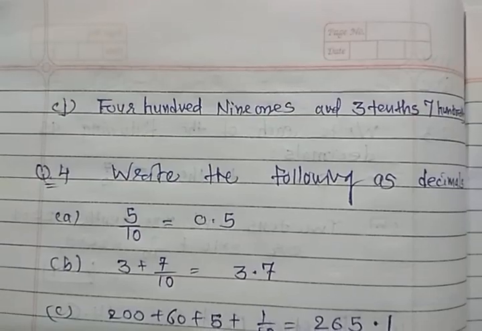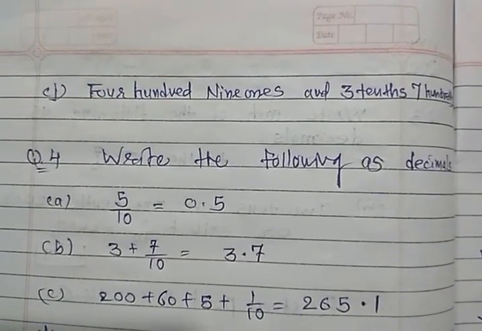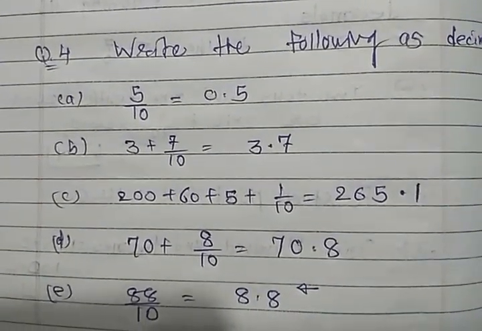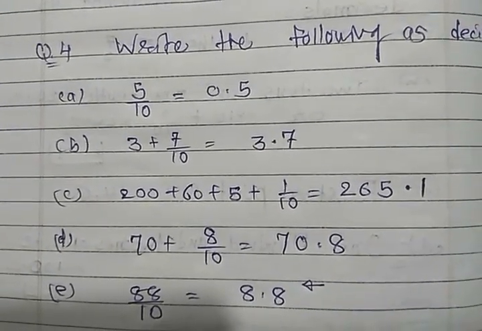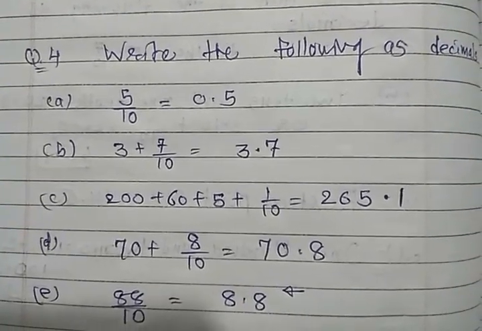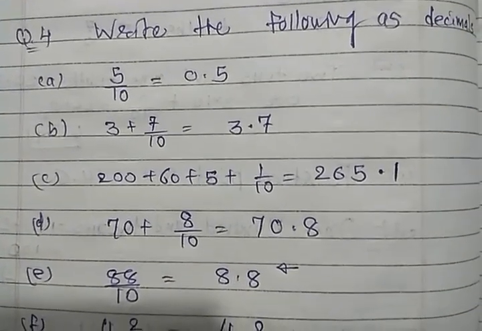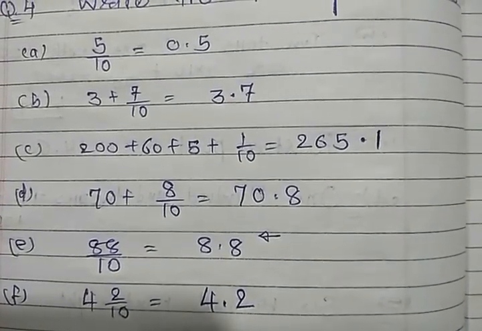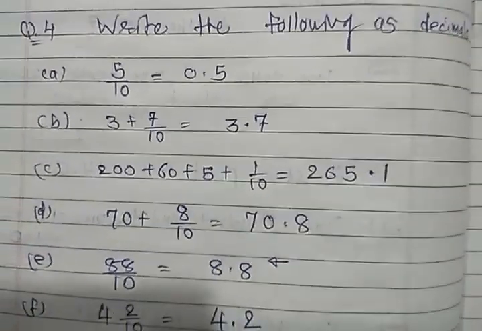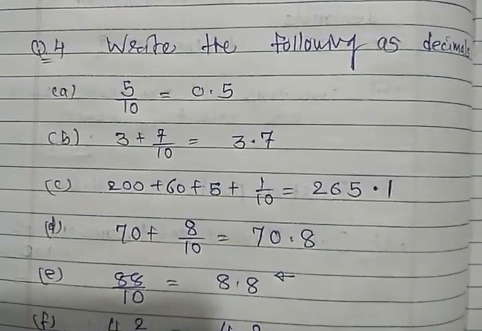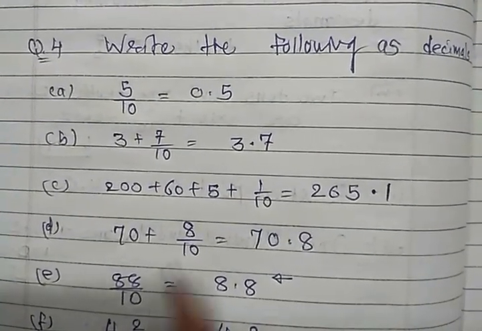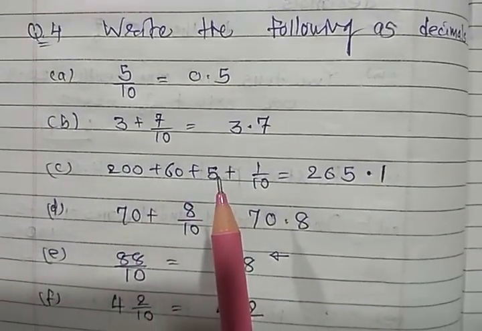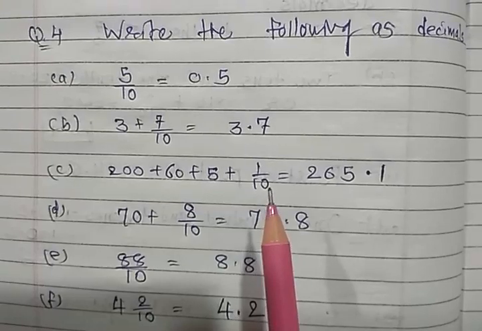The next one is question number 4. Write the following as decimal. Now we have to write down these in decimal. 5 upon 10 means what? 0.5. That I have explained before. 3 plus 7 upon 10 means 3.7. 200 plus 60 plus 5 plus 1 upon 10 means 260. 200 plus 60 means what? 260. Plus 5 means 260 plus 5 means 265.1.